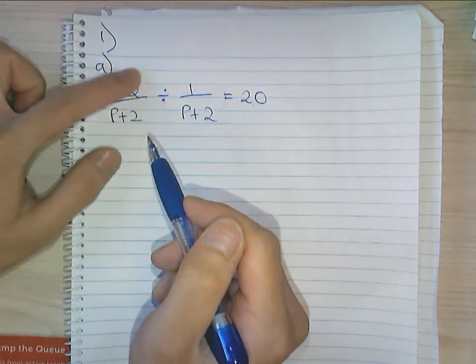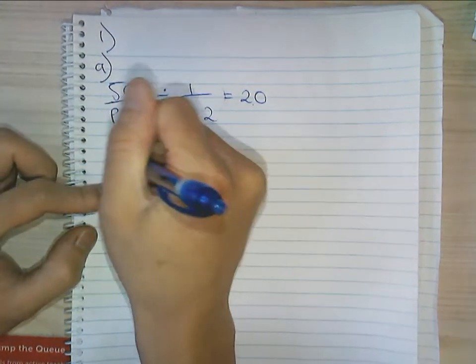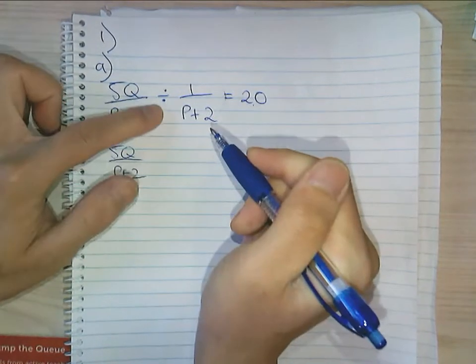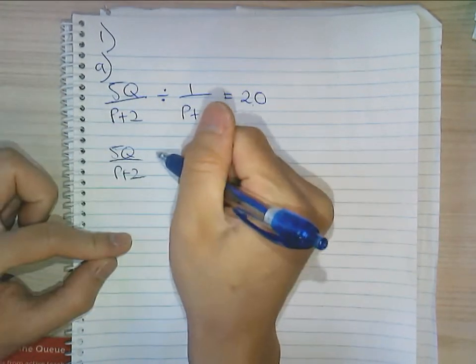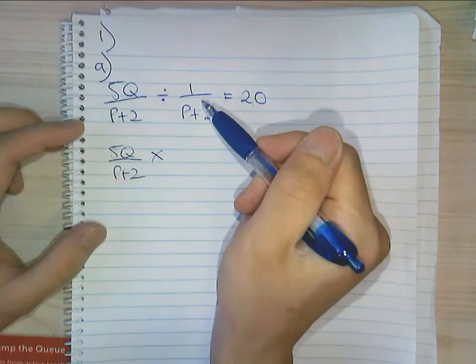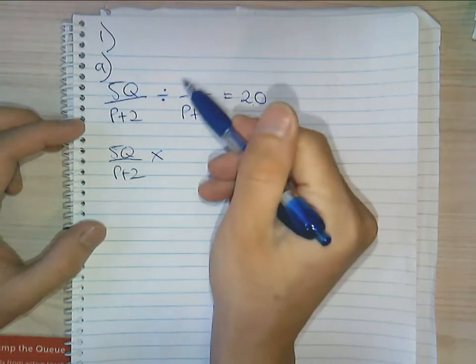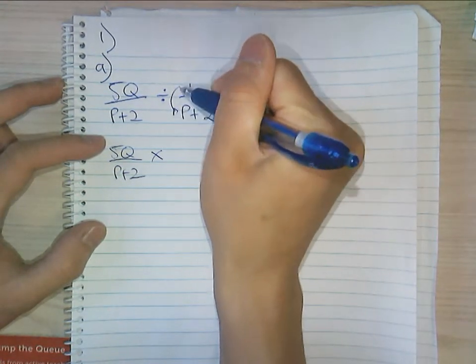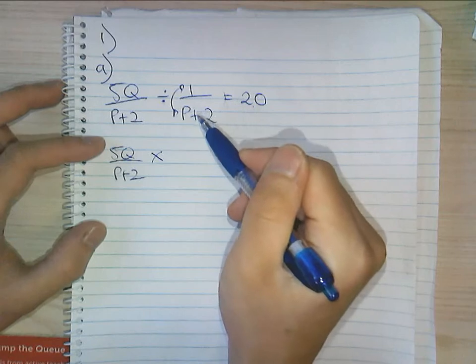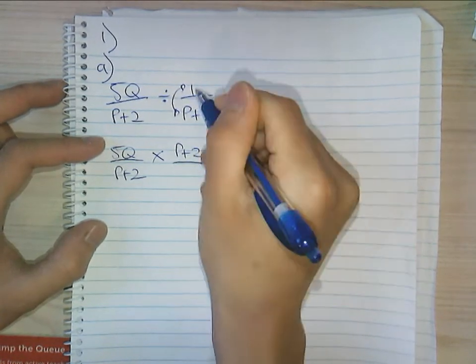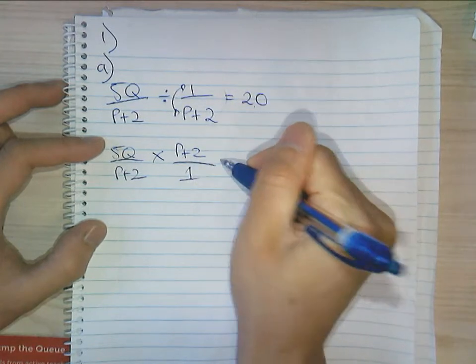Basically, I'm going to copy this first fraction, over p plus 2. I'm going to convert this division sign to a multiplication sign, and I'm going to convert this to a multiplication problem by performing the reciprocal on this second fraction. What does reciprocal mean? It means the top becomes the bottom and the bottom becomes the top. Basically, you're just going to flip it. So this bottom becomes the top, divided by this top becomes the bottom, is equal to 20.